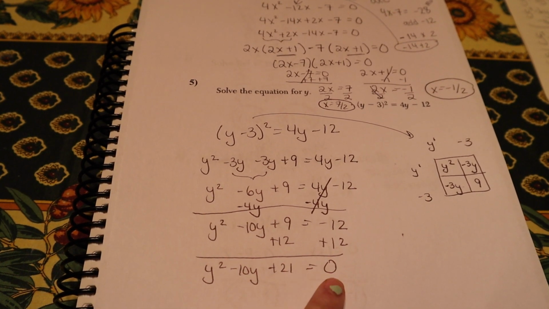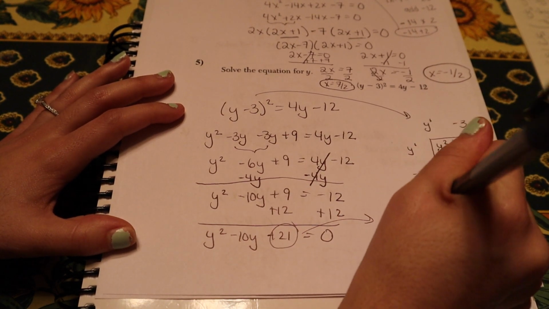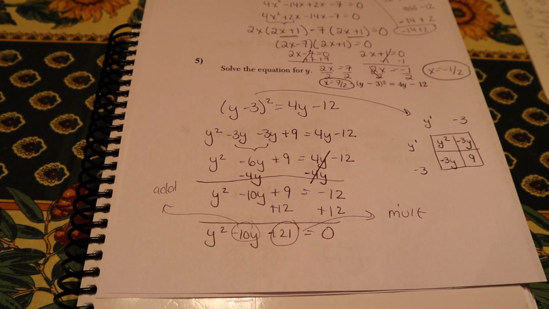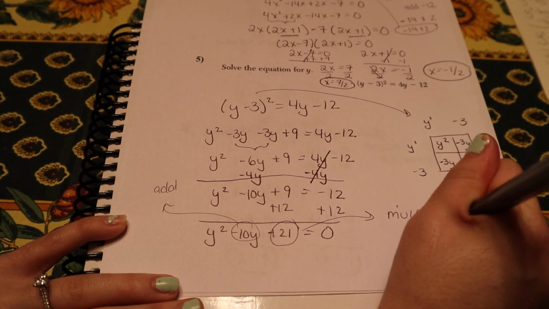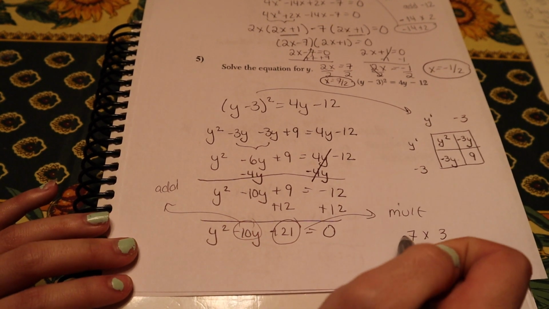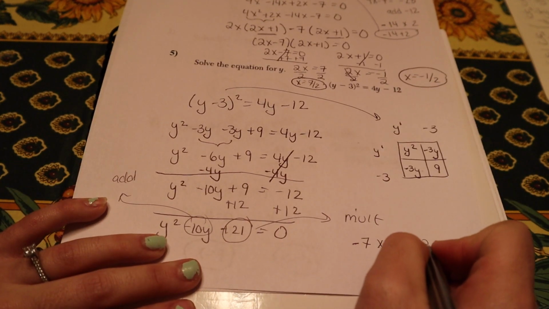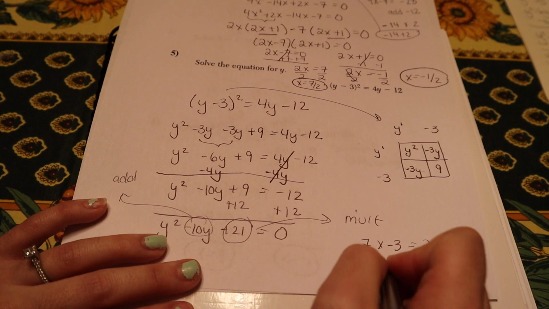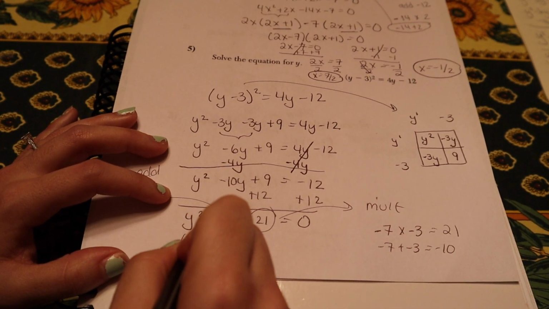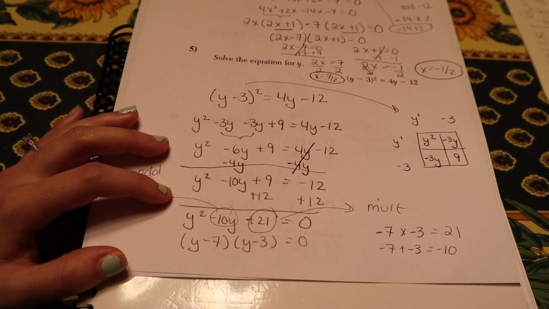Now that this is equal to 0, I can factor. It has to multiply to 21, but it has to add to negative 10. So my factors I'm going to look at are 7 times 3. But since I wanted to add to a negative, both of my terms will be negative. Because a negative times a negative is a positive 21. And a negative plus a negative will sum to a negative. So I'm going to have y minus 7 and y minus 3 equals 0.